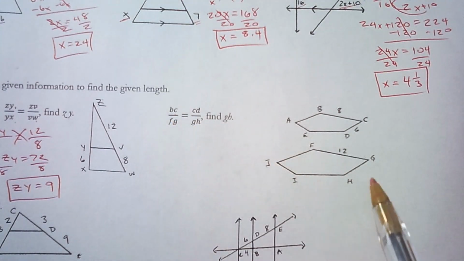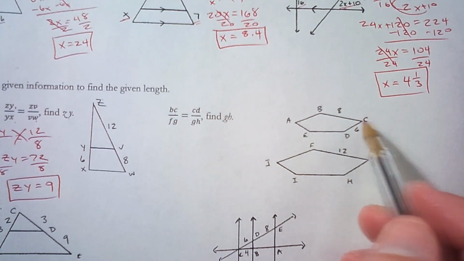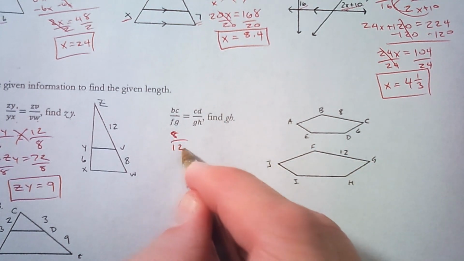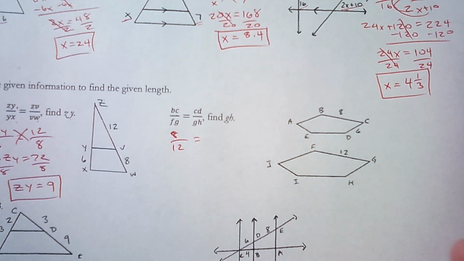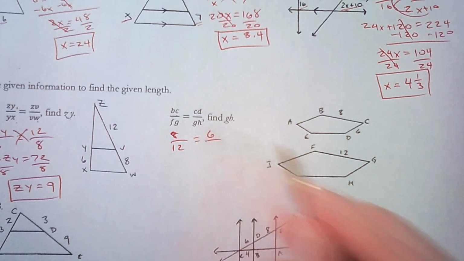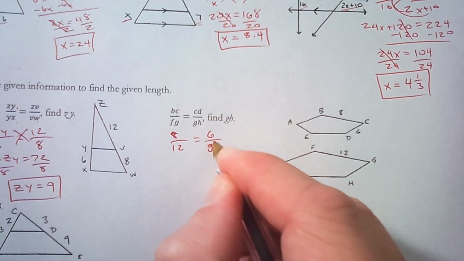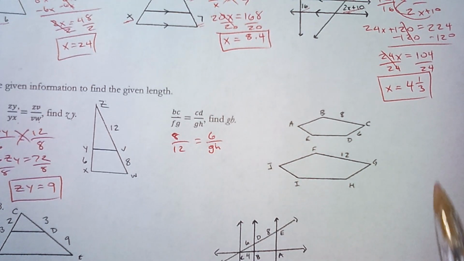Okay, BC is to FG. So BC is 8. FG is 12. As CD, which is 6, is to GH, which we don't know. So we're going to find the length of segment GH.